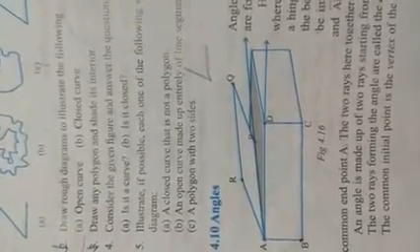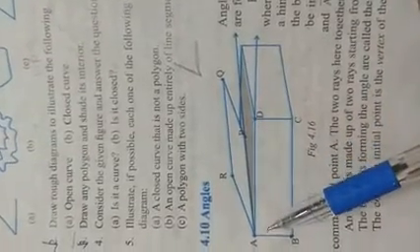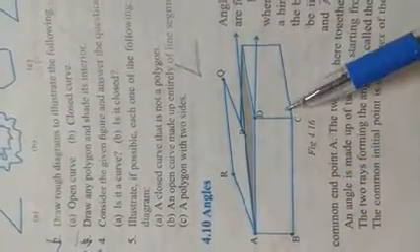Now let's have the idea about the angles in this chapter. 4.10. We can see the diagram. Here is the box. The lid is opened. So angles are made when corners are formed. Here are the corners of the box. You can see they form the angle. So these are the angles made in the corners of the box.